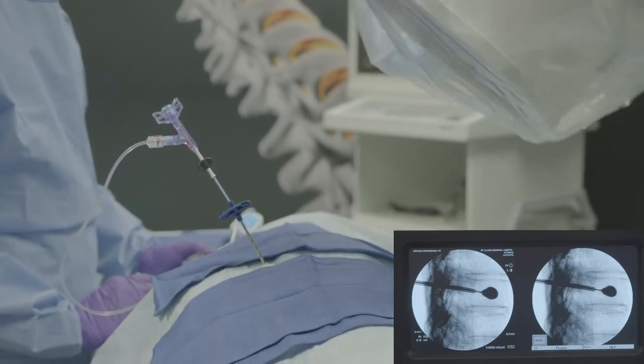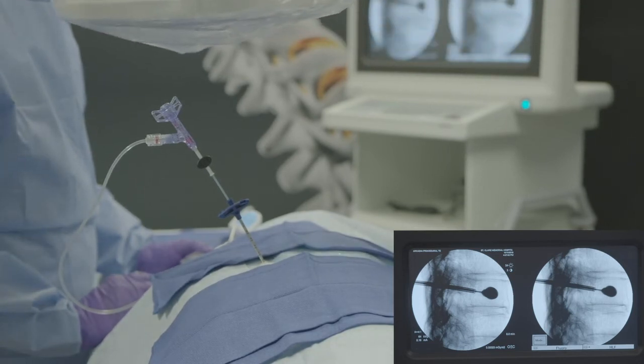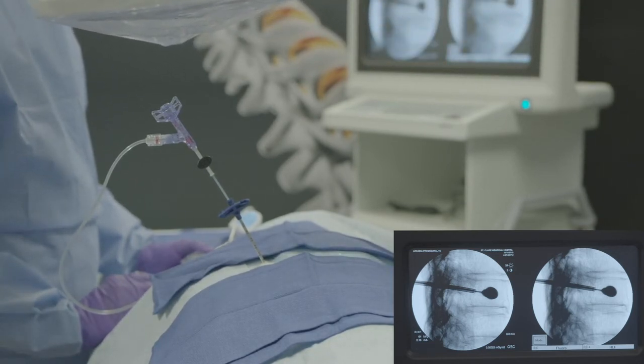Increase the volume in small increments. Assess balloon position in lateral and AP views before proceeding to further volume increase.